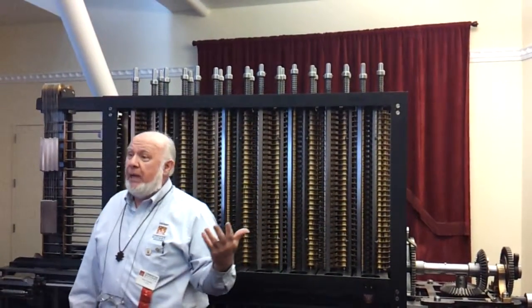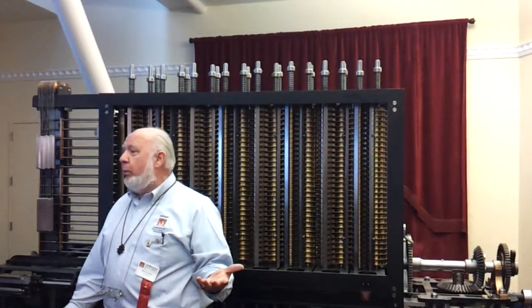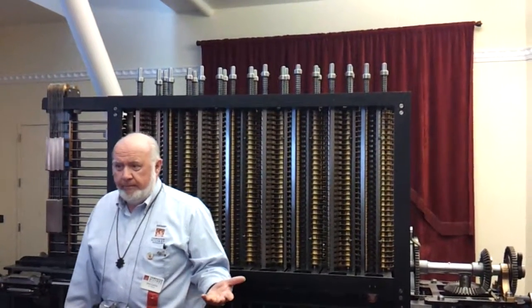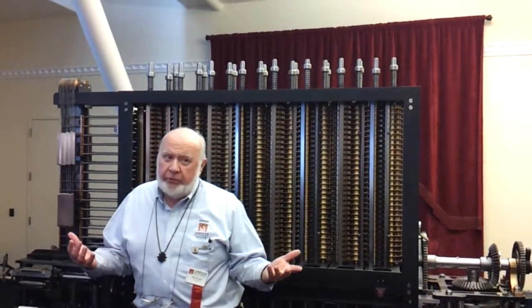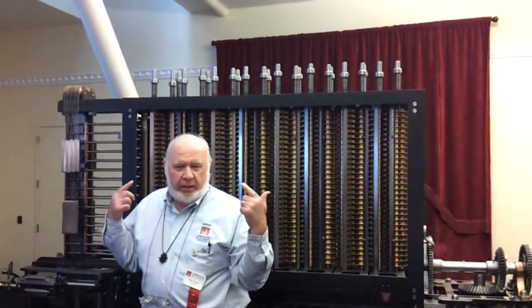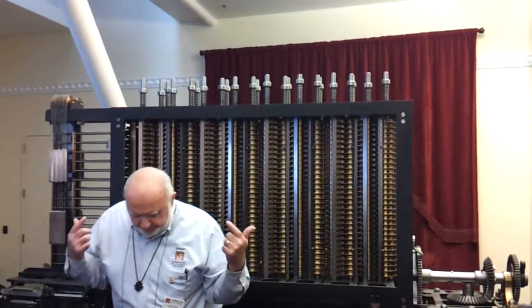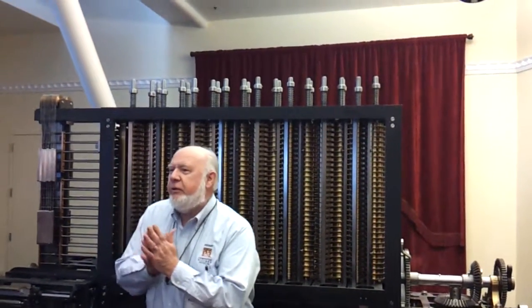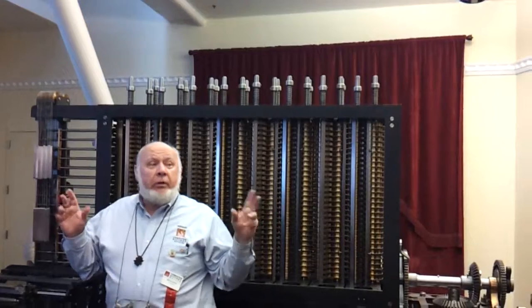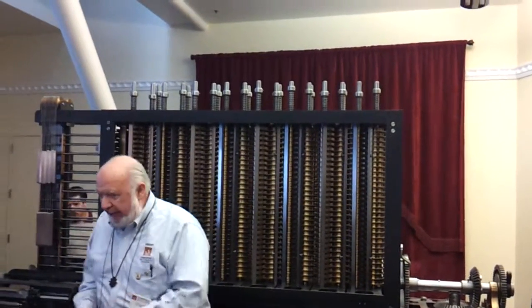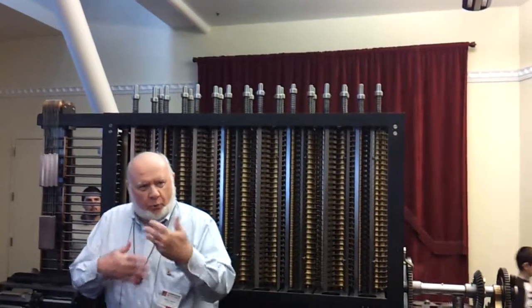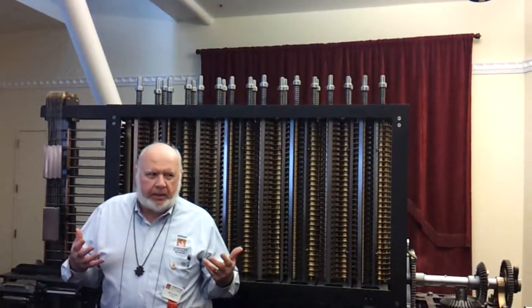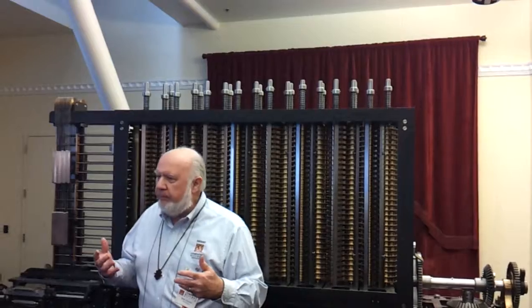And all that work is being done in France by unemployed French hairdressers. It's a men's guild that's been put out of business probably by the French Revolution. People don't have to have their hair done because they don't have any more head. The guillotine. So they're retrained to become computers to compute these tables. And it's pretty easy to verify that their work is correct.